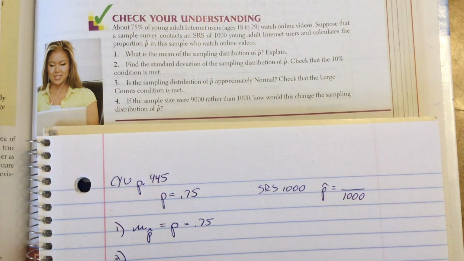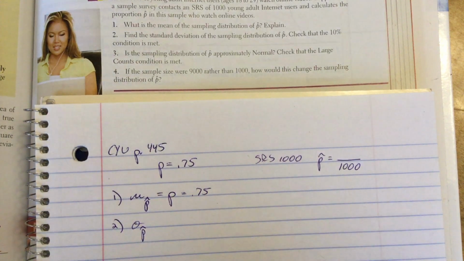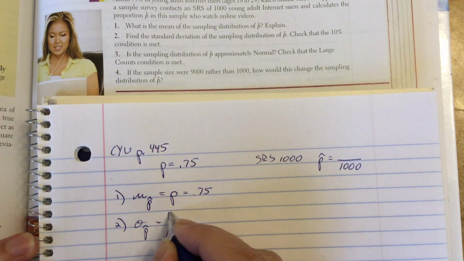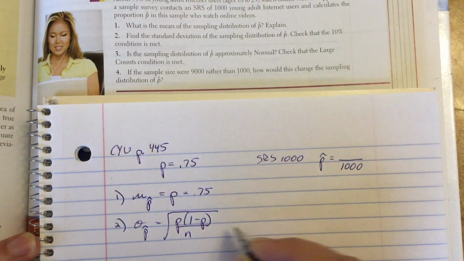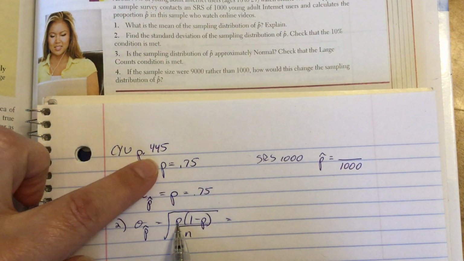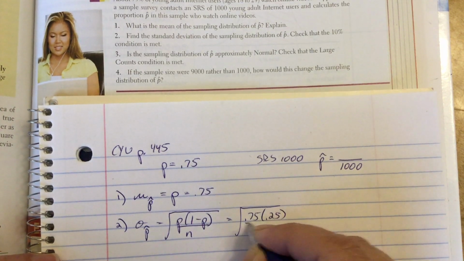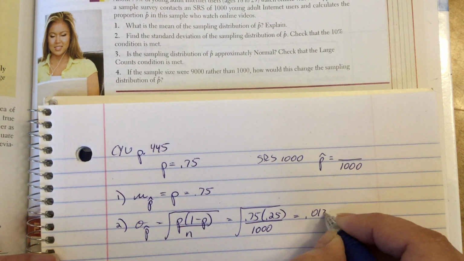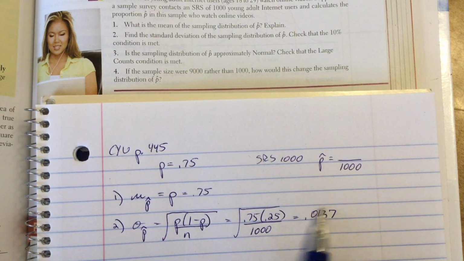The second one says find the standard deviation. For the standard deviation of all the sample proportions, we follow this equation: the square root of p times 1 minus p, over the sample size. So that is my population parameter, 1 minus that, and then over my sample size of 1,000. Throw that in the calculator. My standard deviation is actually pretty small. 1,000 is a good sample size.